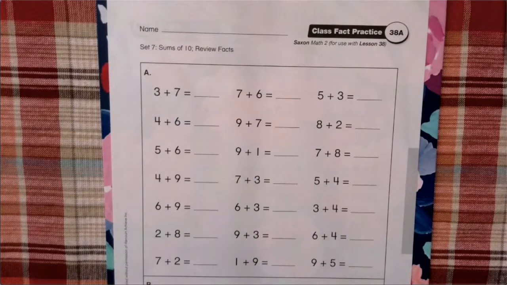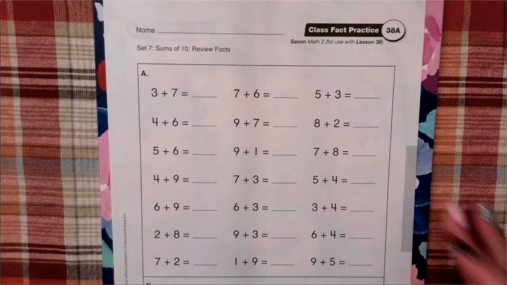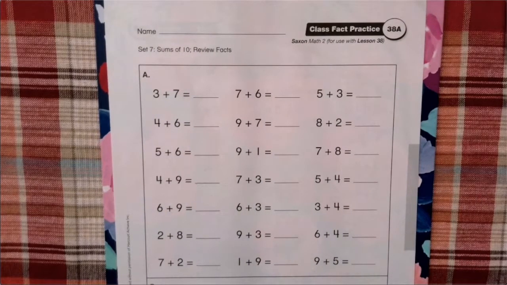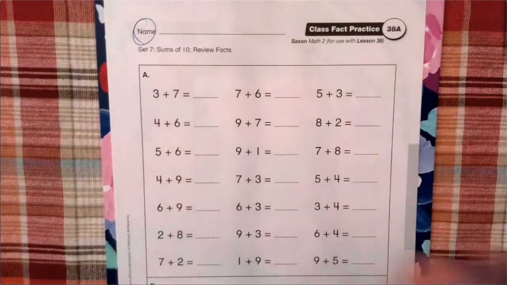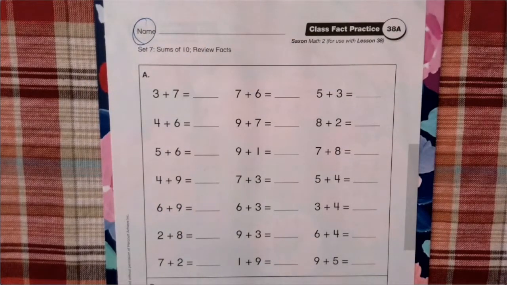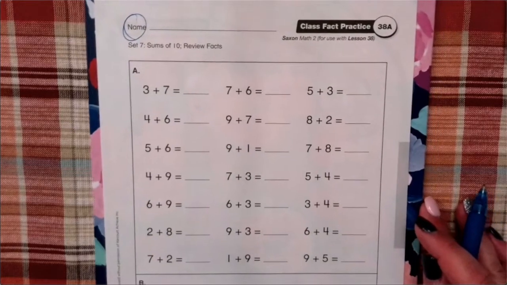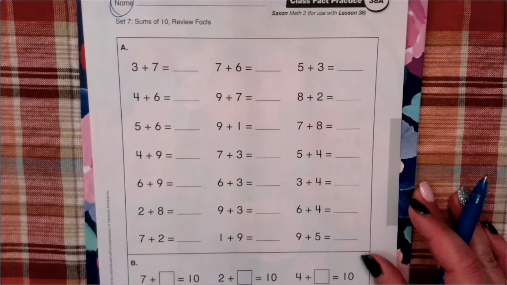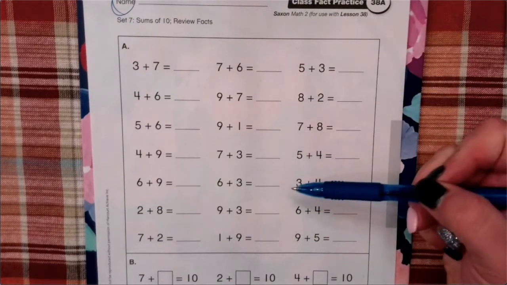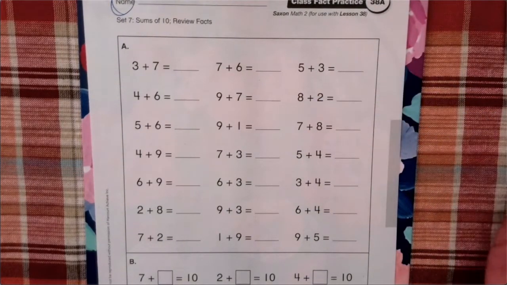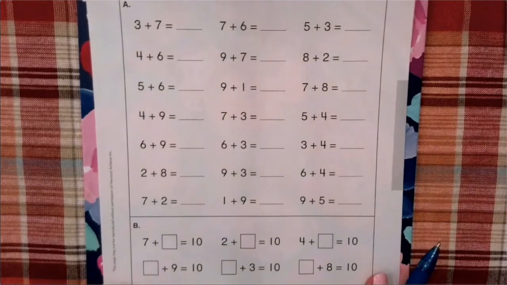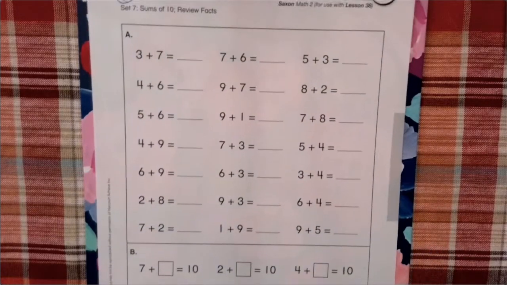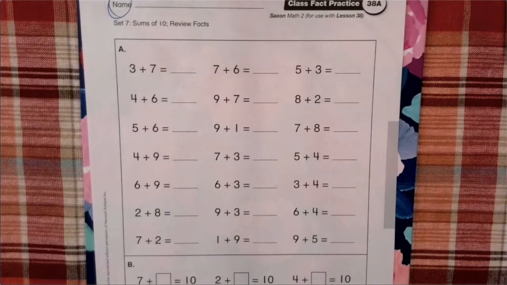Today we're looking at lesson 38, and in our math facts today you can see that we are working with our sums of 10 and review facts. Please go ahead and make sure that your name is on the top of this paper. And then we are going to do just two of these problems together before you get started. You'll notice the top part, part A, we'll go through two of those problems. And then at the bottom, we've got the missing add-ins again, so we'll go through one or two of those as well. Let's take a look at 3 plus 7.